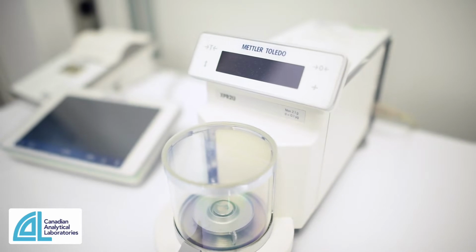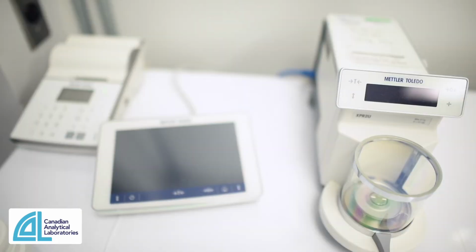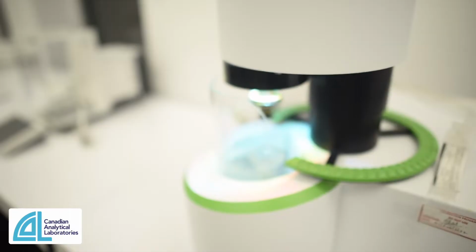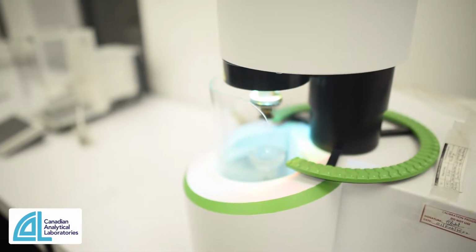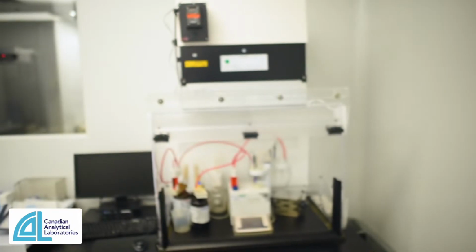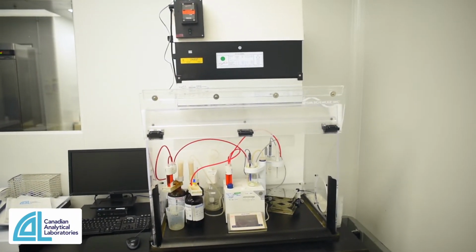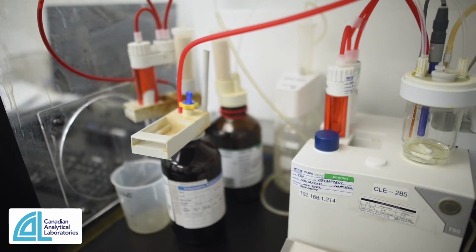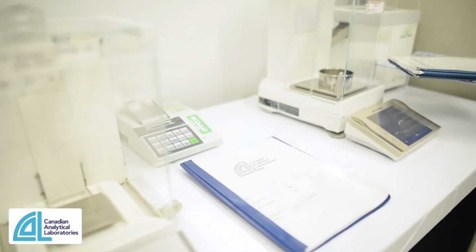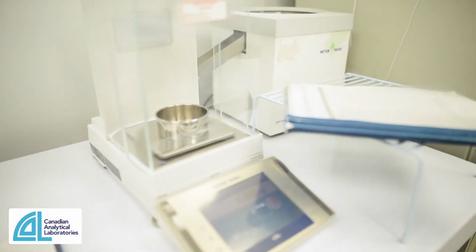This is our balance room. This is an example of one of our micro balances. And we have a number of balances that are all connected to the Mettler LabX software. We have a TGA machine here, useful for profiling impurities. And in the back of the room, we have an auto titrator, which helps us do moisture and various different titrations. All of these scales are calibrated on a daily basis as a verification. And then there's an external agency that comes in to perform the calibration required in our quality programs.